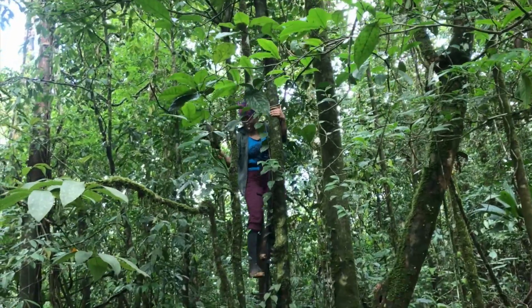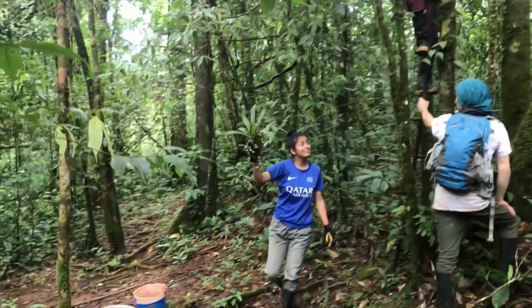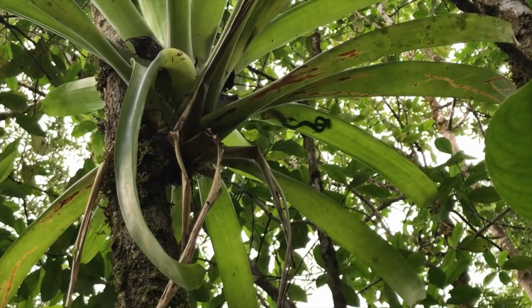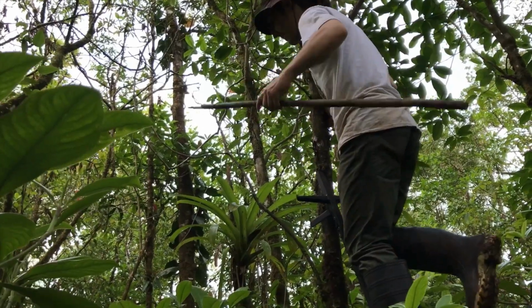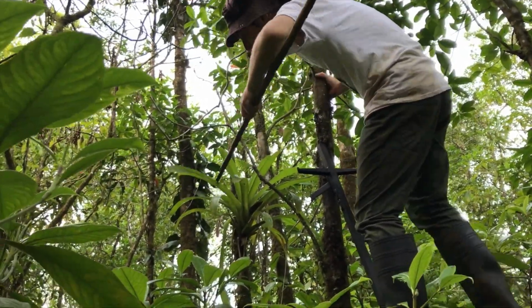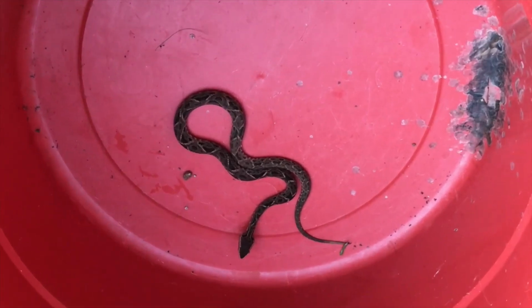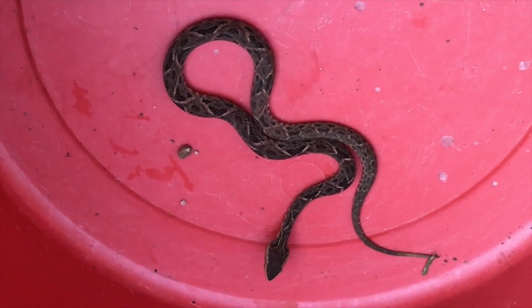Another field hazard are snakes and scorpions that sometimes hang out on bromeliad leaves, like the one silhouetted here. This area of Costa Rica has a high density of venomous snakes, like this Fer-de-Lance that was found under the station and captured in a laundry basket.